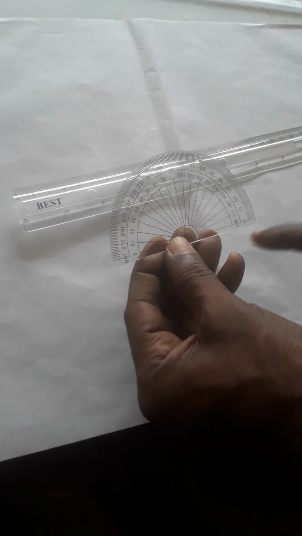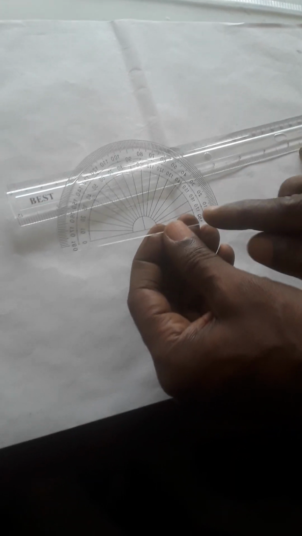Now we also have the protractor. The protractor itself is semicircular in shape. As you can see, this is a semicircle. That's why we say it's semicircular in shape. So it is used in measuring angles. You can see the angles range from 0 degrees to 180 degrees. We all know angle on a straight line is 180 degrees. So the semicircular shape, which is this protractor, is used in measuring angle.